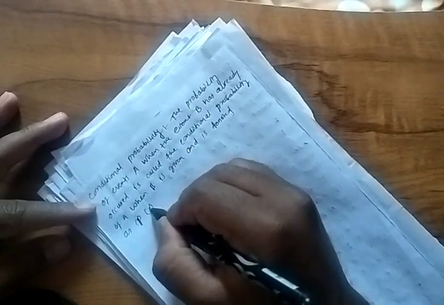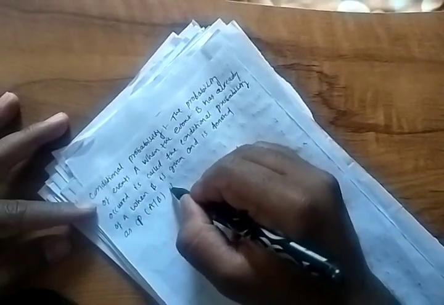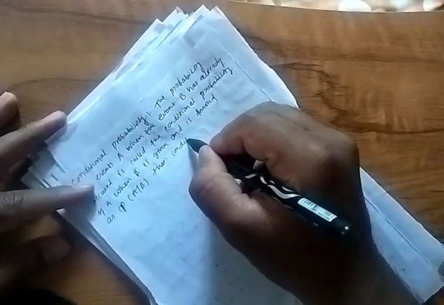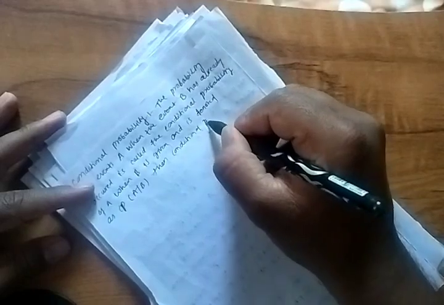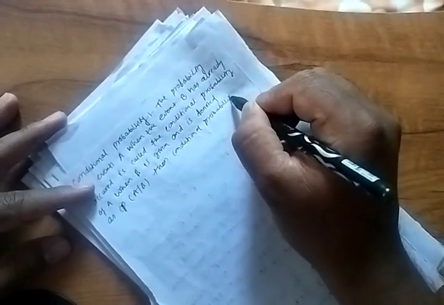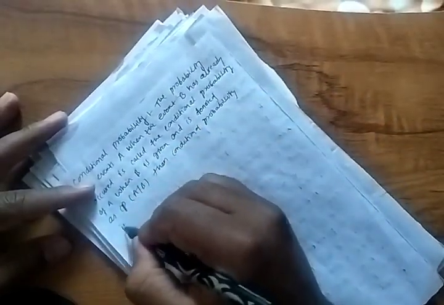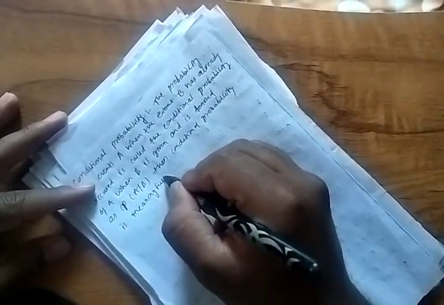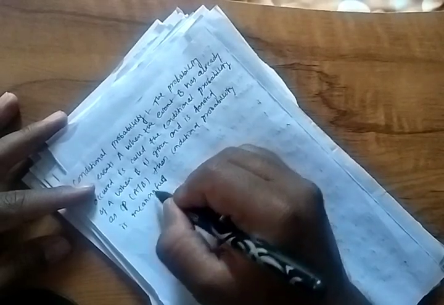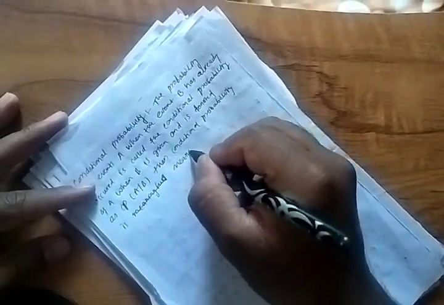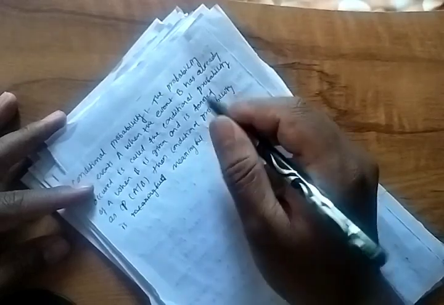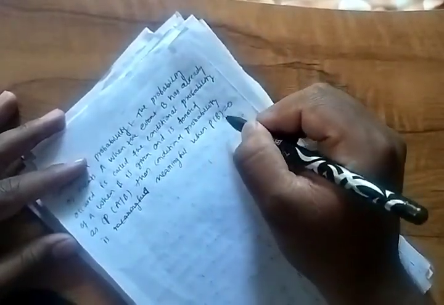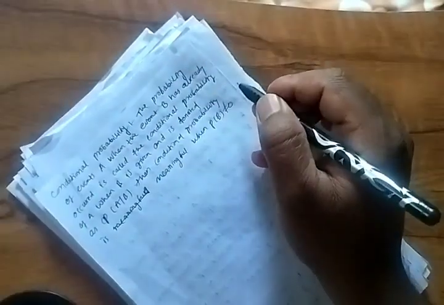P(A|B). Then conditional probability is meaningful when P of B is not equal to 0.